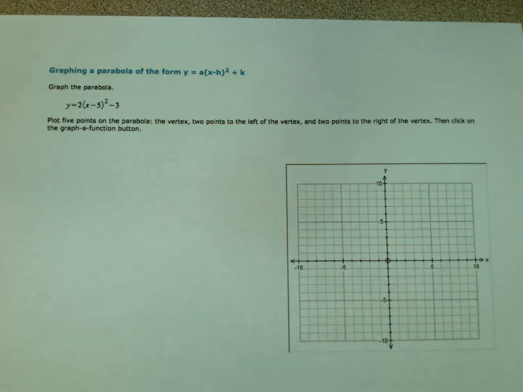Hello everybody, this is Mr. Bowen. Today we're going to be looking at graphing a parabola of the form y equals a times quantity x minus h quantity squared plus k, or sometimes known as vertex form.